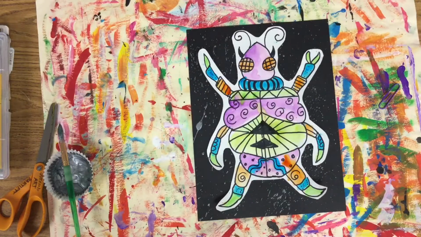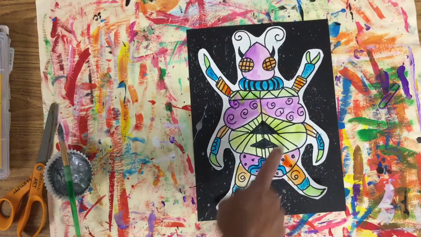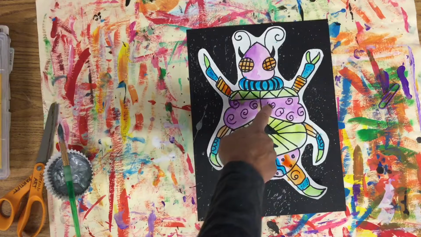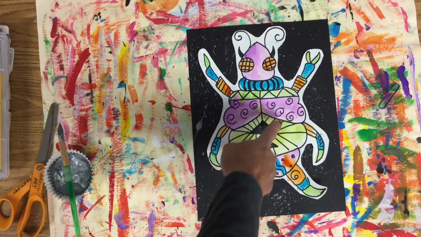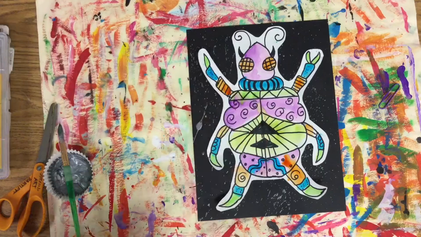And there is our line bug design. We use lots of repeating lines to show repetition, straight lines, diagonal lines, wavy lines, crossed lines, vertical lines, to create an interesting insect.